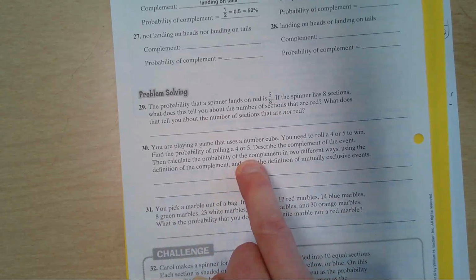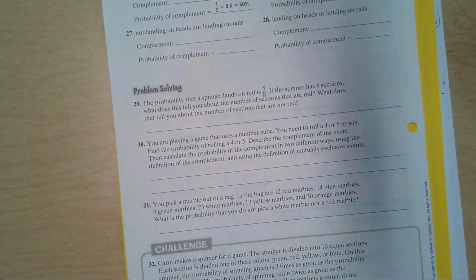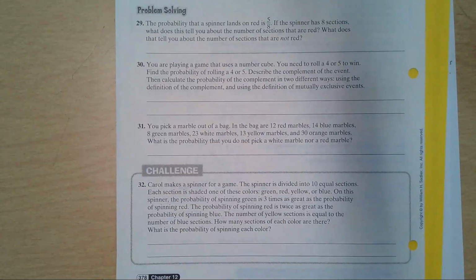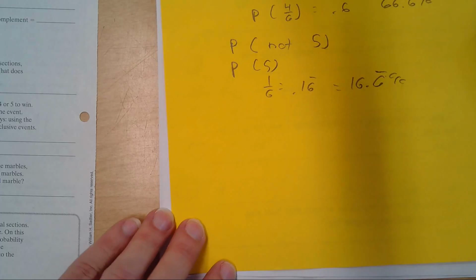Find the probability of a 4 or 5, list the complement of rolling a 4 or 5, and the probability of the complement. 31, last one. Pick a marble out of a bag. In the bag there are 12 red, 14 blue, 8 green, 23 white, 13 yellow, 30 orange. What is the probability you do not pick a white or red? So probability of not white, not red. Again, you should be able to figure this out. If you think you have it, I'll take the poll in just a second here.